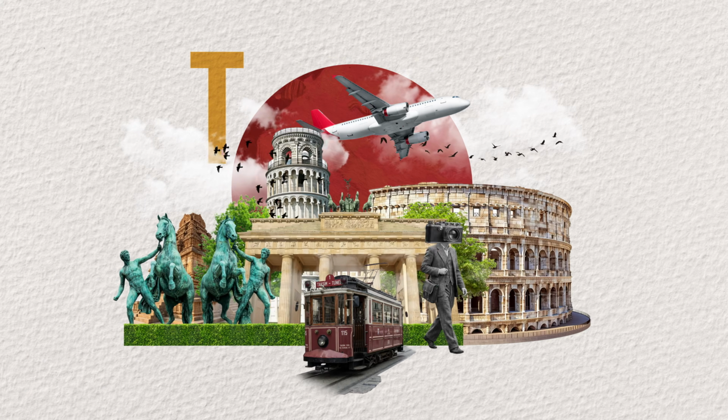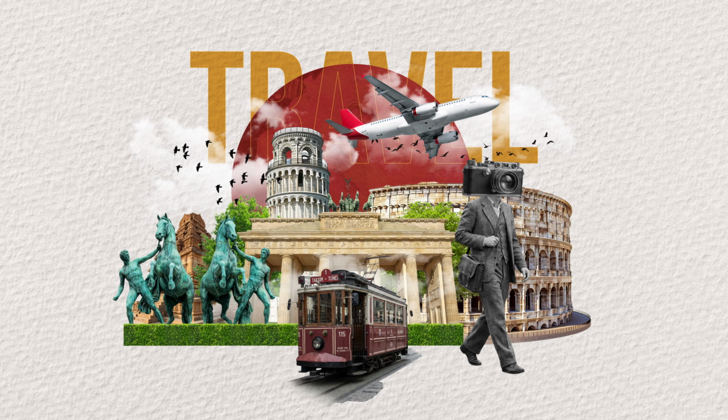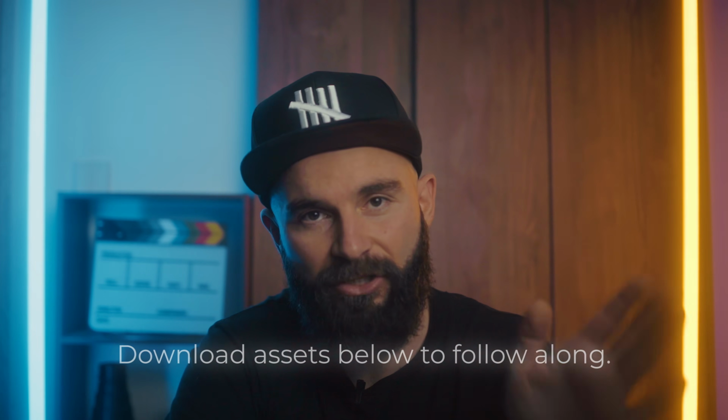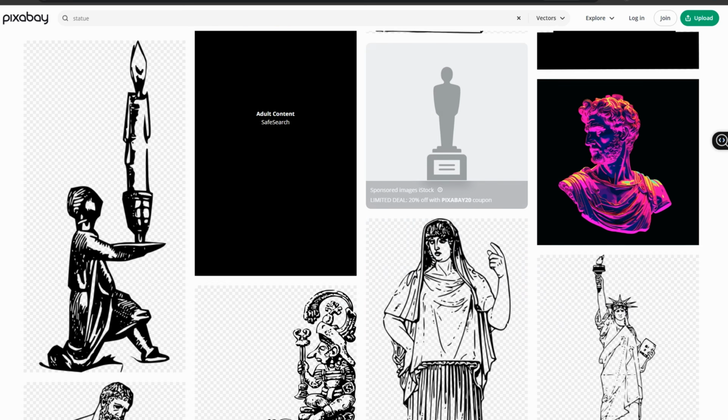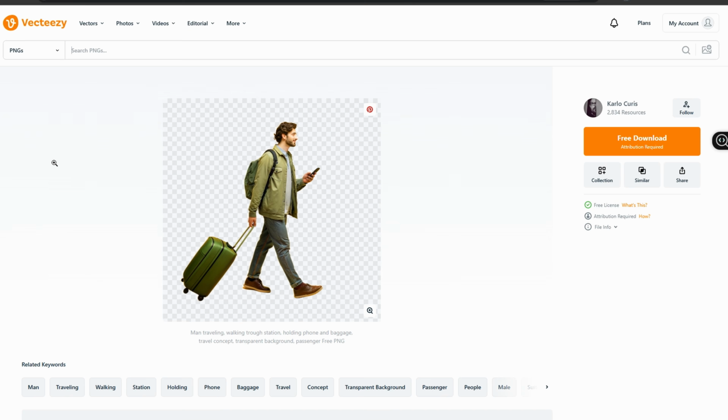Today, we're going to create collage-style animations in DaVinci Resolve with a few simple steps. Before we start, we need to set up the collage easily so we can animate it in DaVinci Resolve. If you want to create your own collage design, you can download free assets on Pixabay, VectEasy, or you can use AI prompts to generate your own specific images.